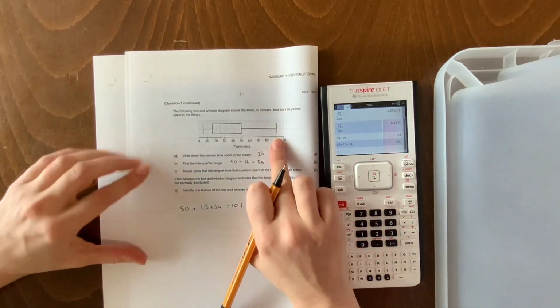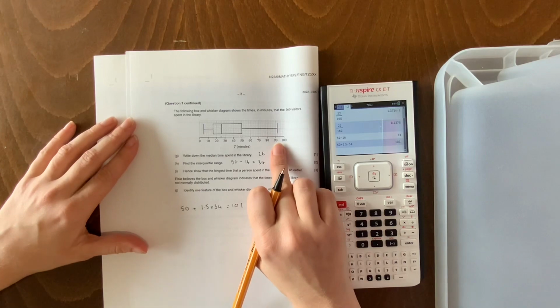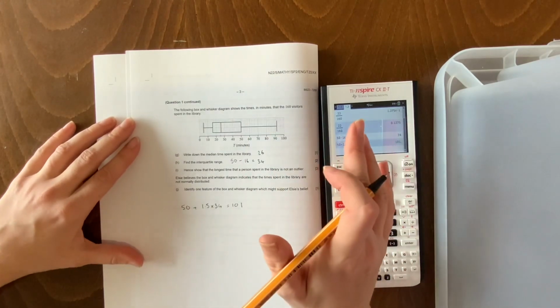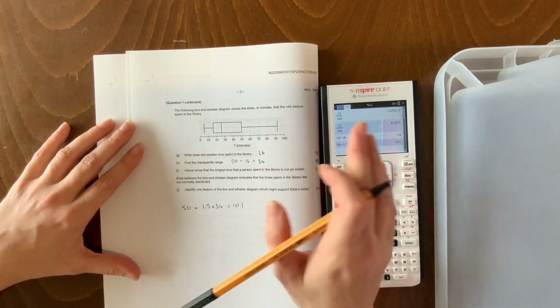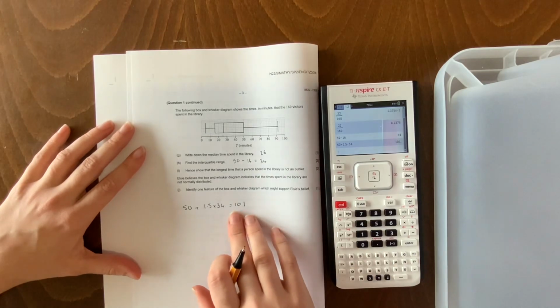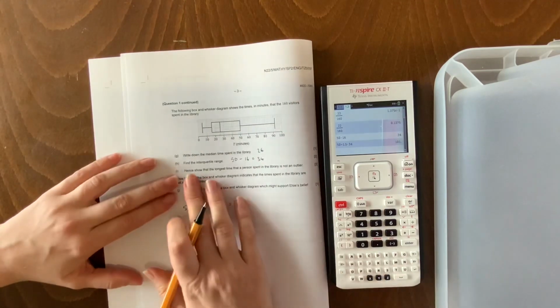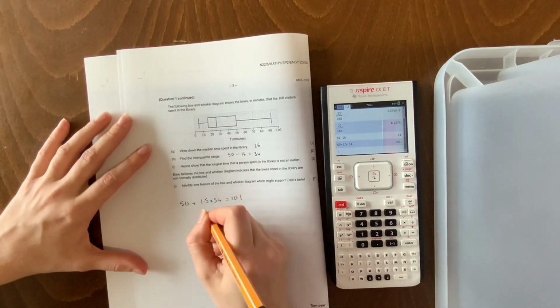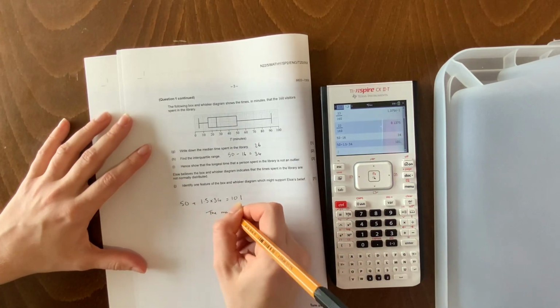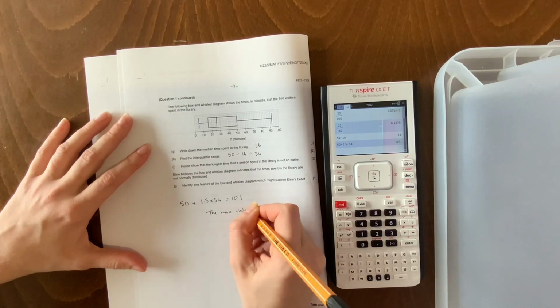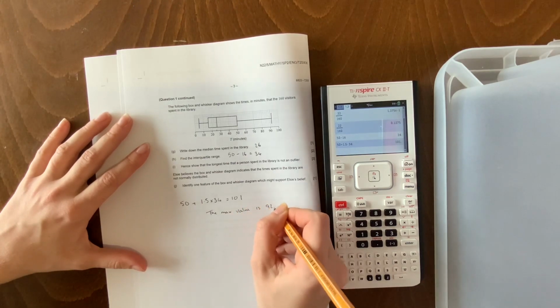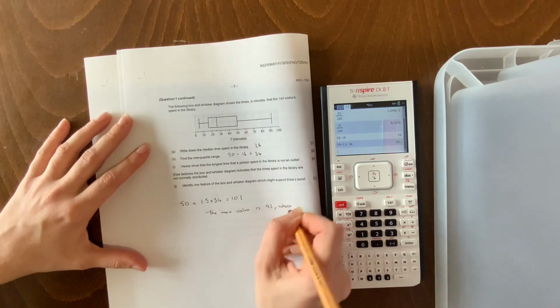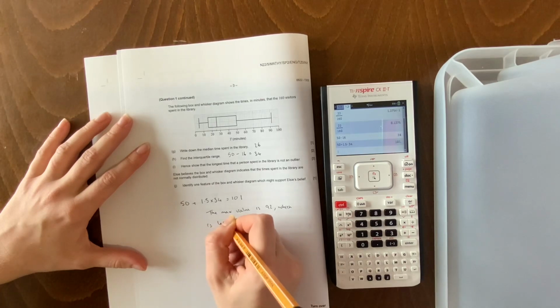And we can see that our maximum value here is at 92. And so there aren't any values higher than this boundary that would be our outlier boundary. So because it says show that, I think I probably need a summarizing sentence there, which just says the max value is 92, which is less than this boundary.